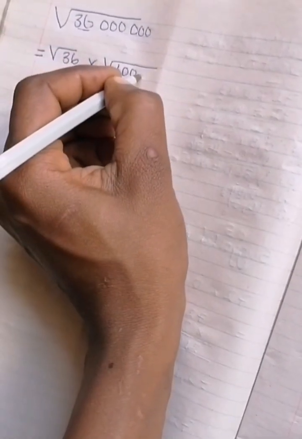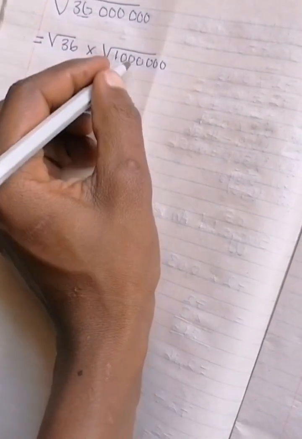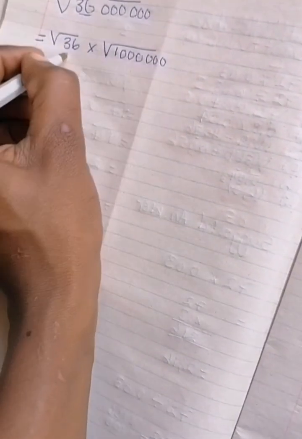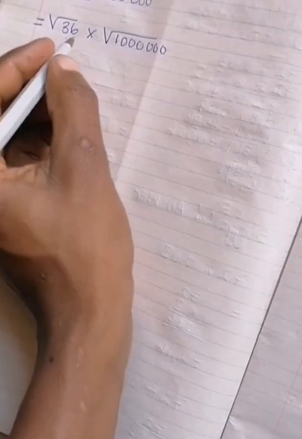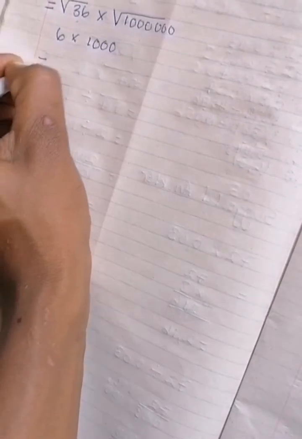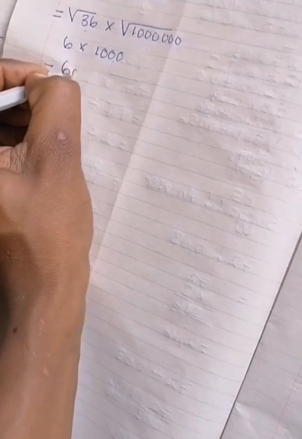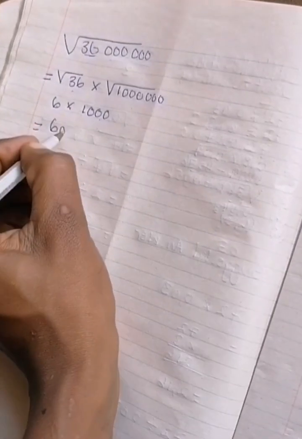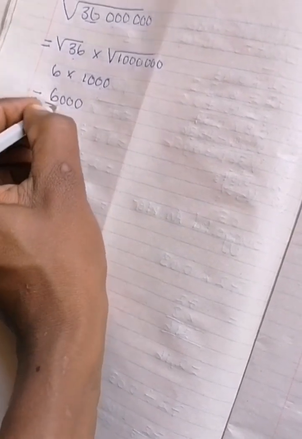We have 6 zeros, so it will be multiplied by 1 million. The square root of 36 is 6, and the square root of 1 million is 1000. 6 multiplied by 1000, that's 6000. That's our answer, guys.